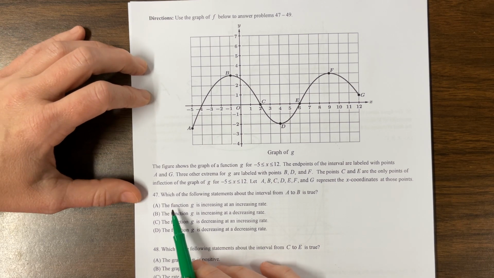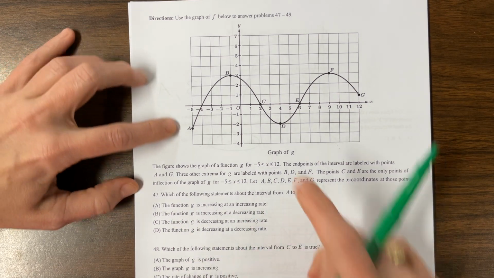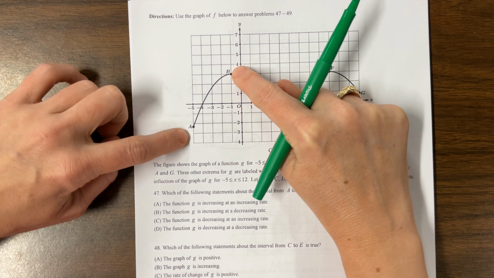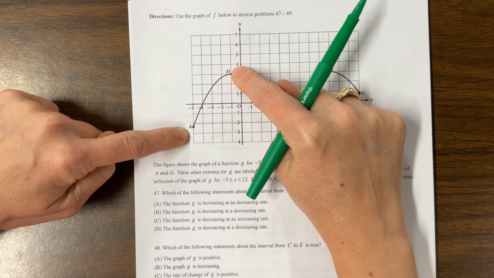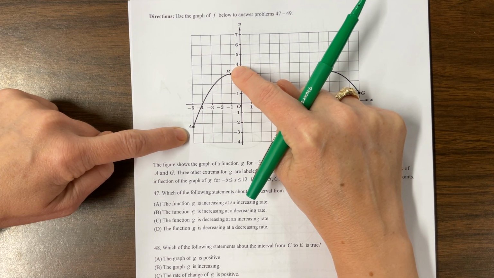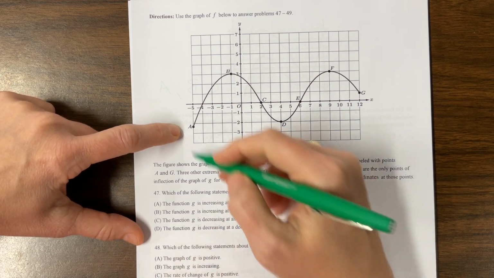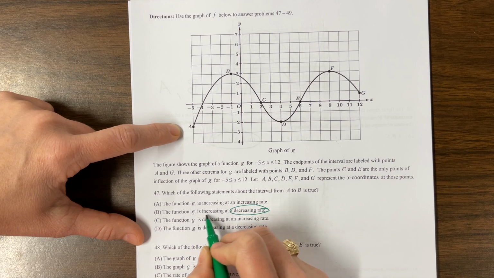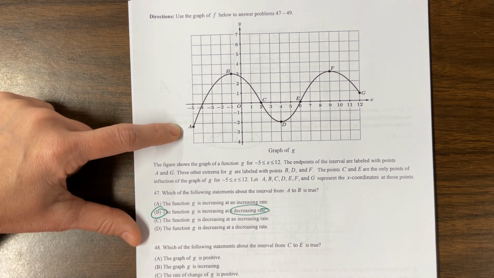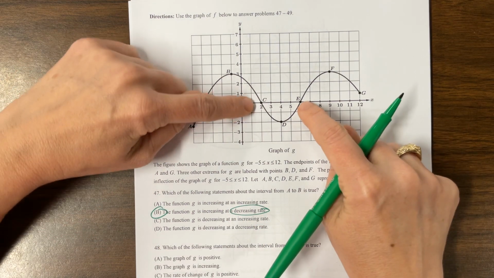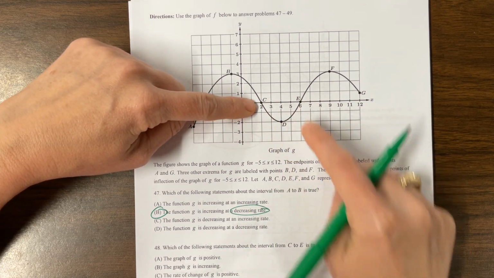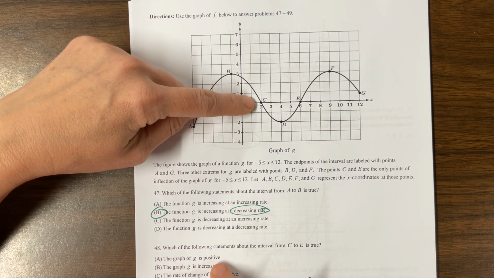Okay, which of the following statements is true? From the interval A to B right here, the function is increasing at a decreasing rate. Yes. Oh, sorry, I skipped to this one. It's concave down, so it's at a decreasing rate and it's increasing, so that's going to be B. From C to E, the graph is positive?